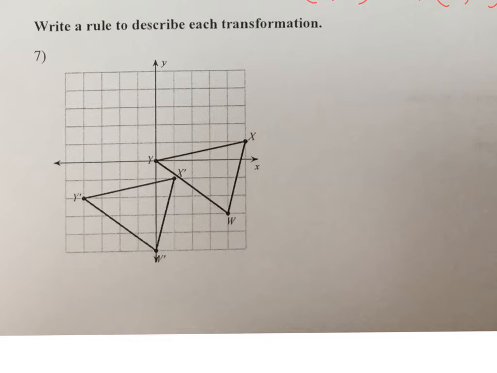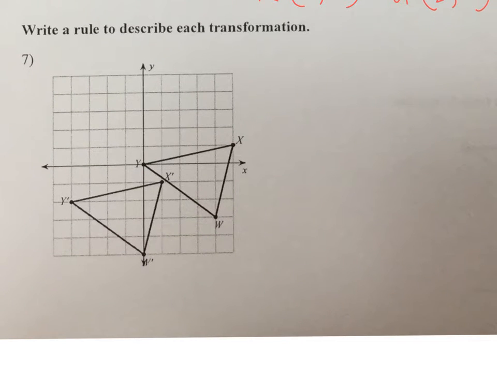We need to write the rule for this one. It's a transformation. You can tell it's been a slide. So our first picture is this one right here. This is the original. I can tell that because these letters don't have the little apostrophe on them.